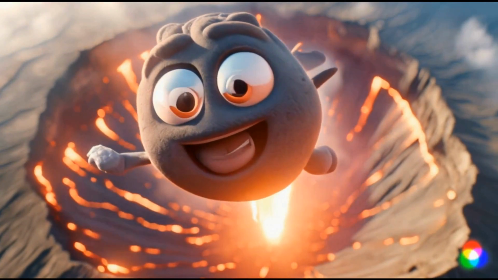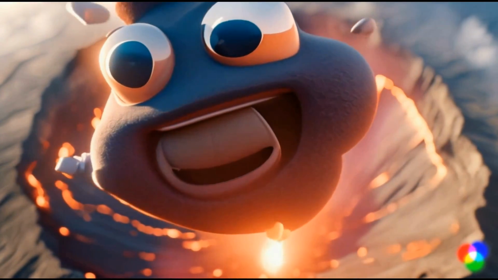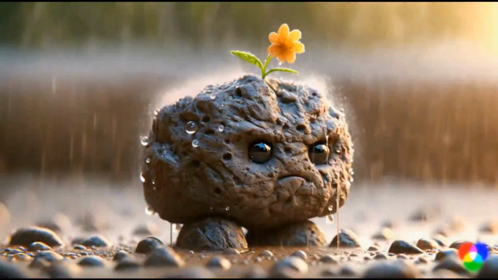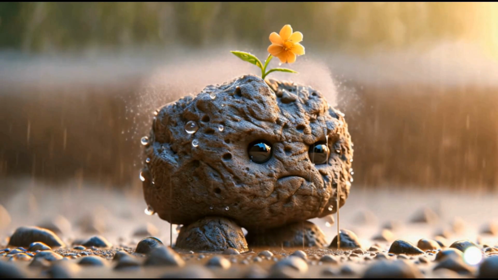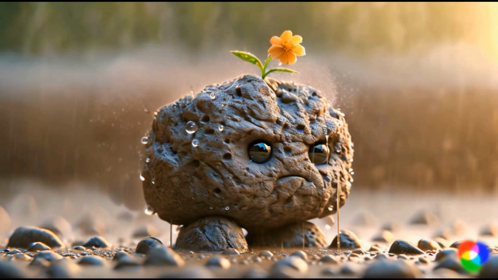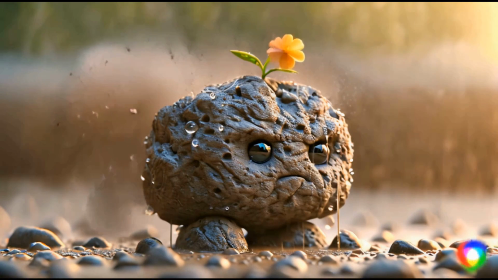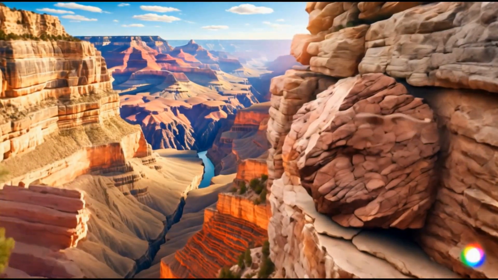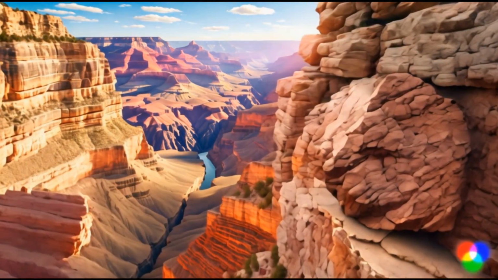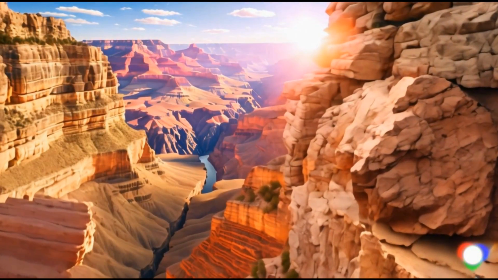With a volcanic burst, Rocky leaps into the sky, restarting his whimsical loop. Facing the playful tickles of wind and water again, Rocky continues his endless rock dance. Rocky's extraordinary journey through transformations is a whimsical reminder of our ever-dancing planet.